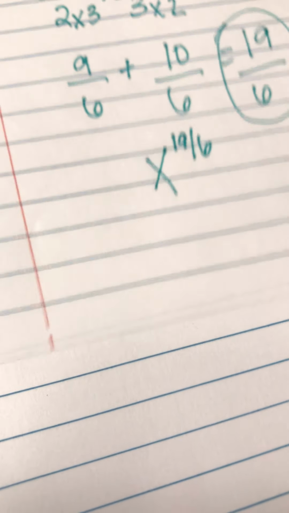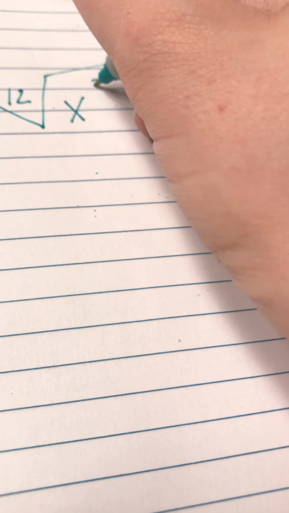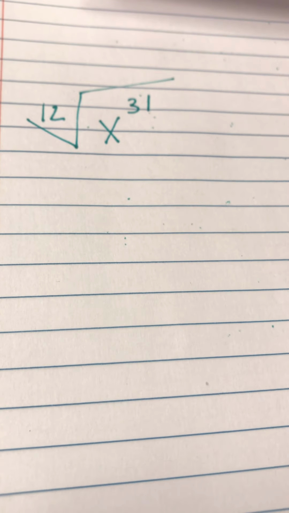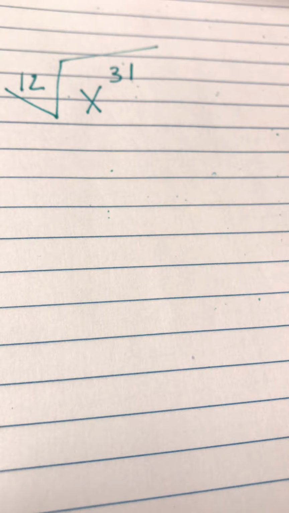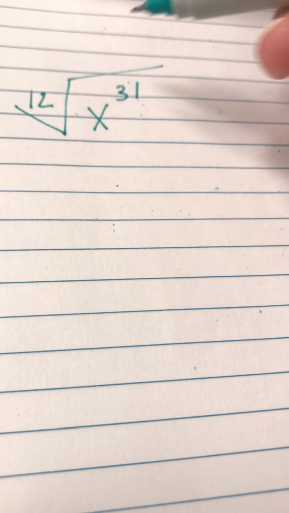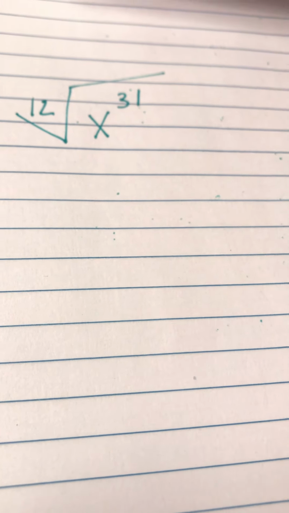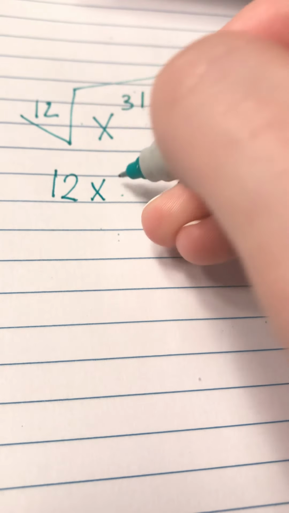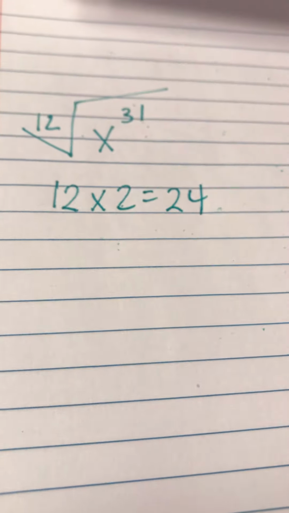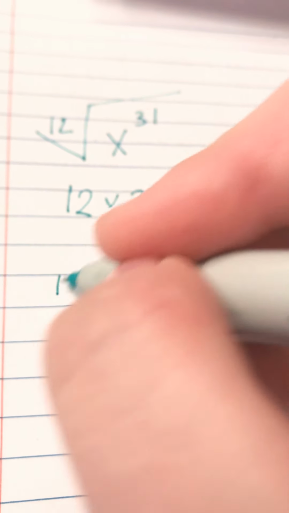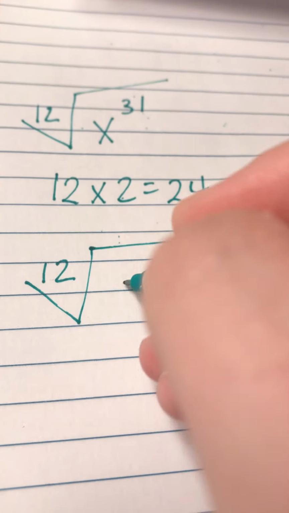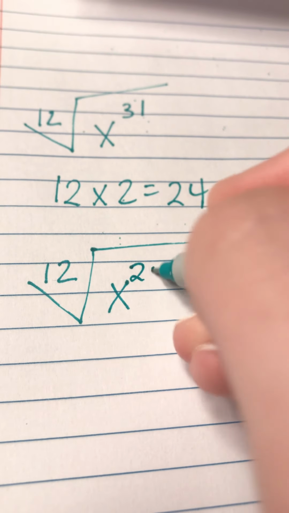Okay, so I think there's one more thing I want to mention. Yeah, so in some cases, we'll be given something like this, and your teacher may want you to simplify it. So the way you look at this is you say, okay, how many times does 12 go into 31? So it goes into 31 2 times. And 12 times 2 is 24. So I'll write it like this. I'll keep the 12 the same. I'll put x to the 24th.